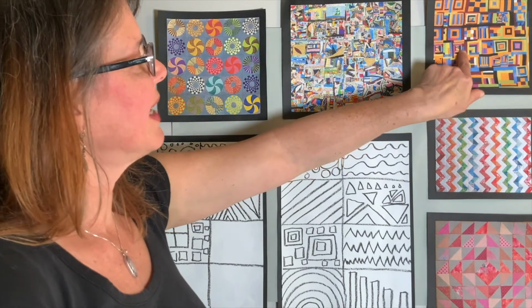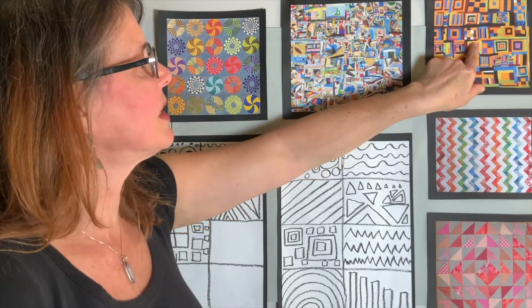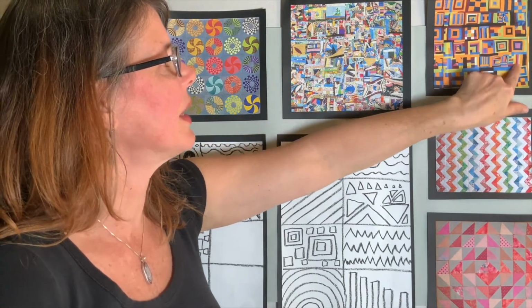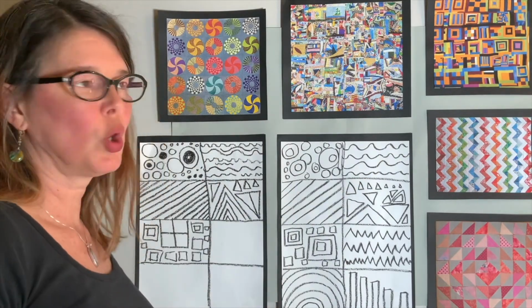This quilt up here has lots of squares. Squares on top of squares, right? And then some rectangles. Lots of tiny little rectangles all quilted together to make one nice warm quilt.